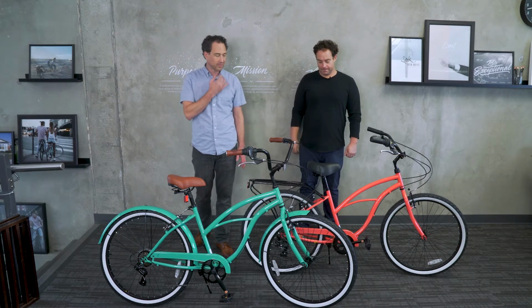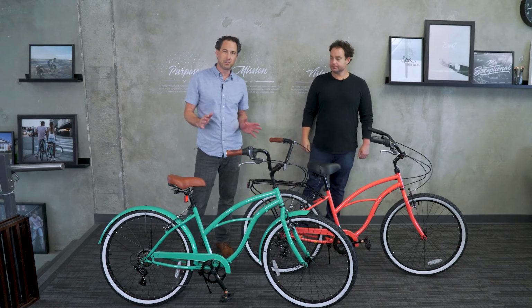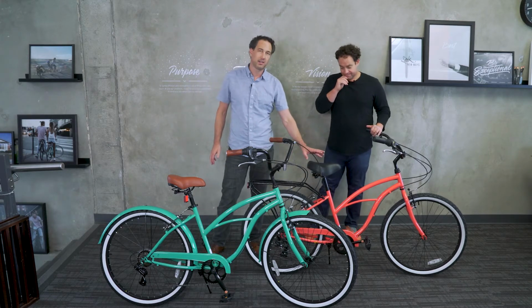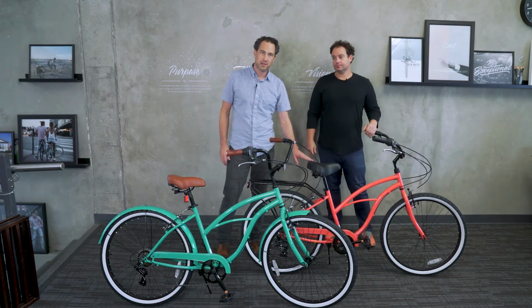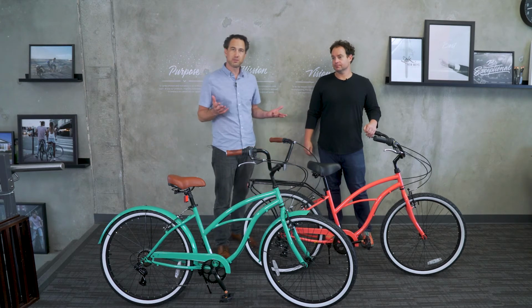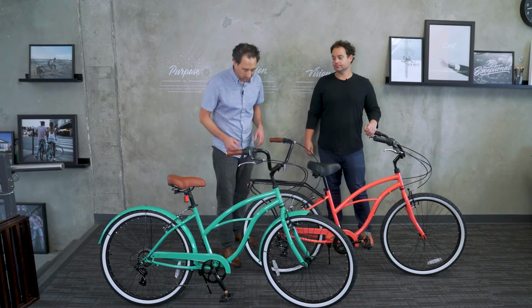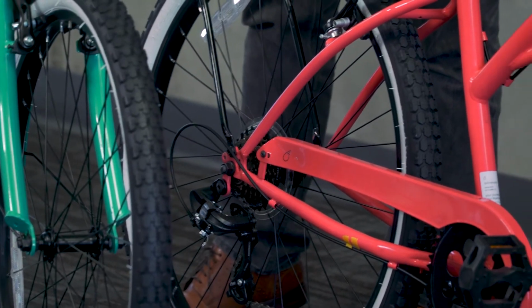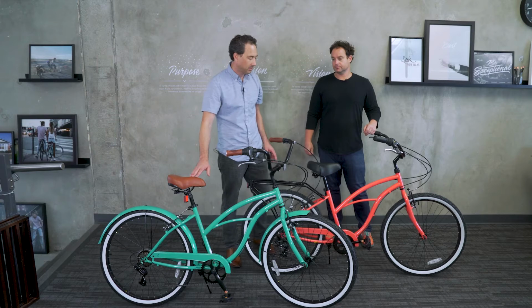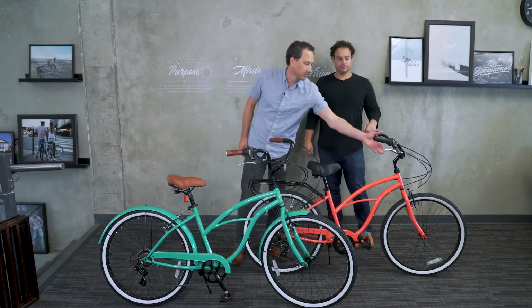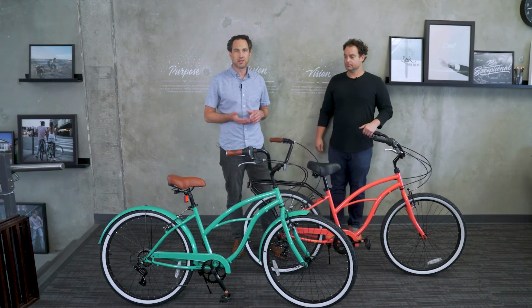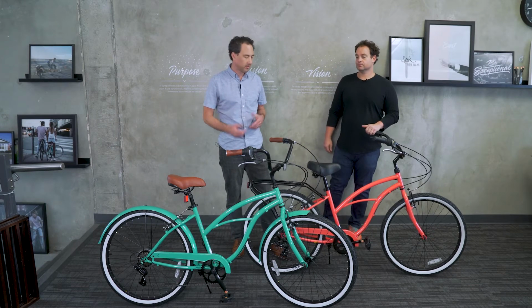Now, for the price difference, there is a little bit of a price difference in the two, and that represents basically the dedicated here has some upgrades, and they are not really visible to the untrained eye. But down here, the derailleur, which shifts the gears, is an upgrade on this bike compared to this bike. And then we'll also have an upgrade on the brakes. And what we're talking about there is differences in functionality, durability, and performance.